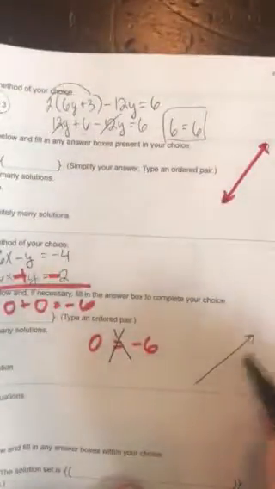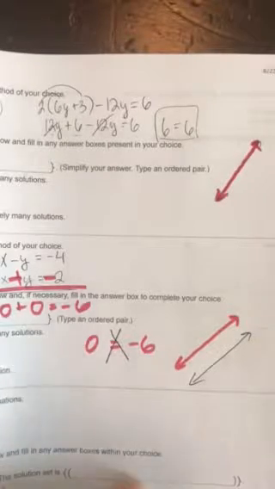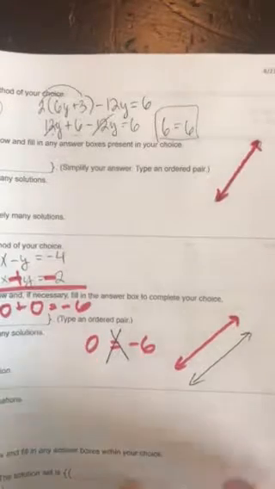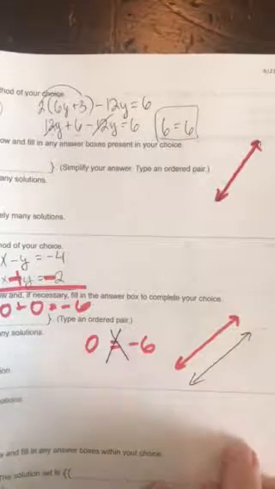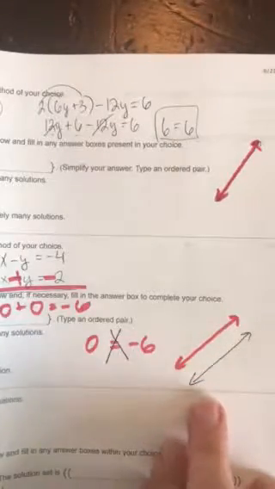Basically, one line looks like this, and the other line looks like this. Those are called parallel lines. So it's asking where do they intersect, and if they're railroad tracks, hopefully never. You don't want parallel lines to intersect. That would cause a big problem. So that's why there's no solution.